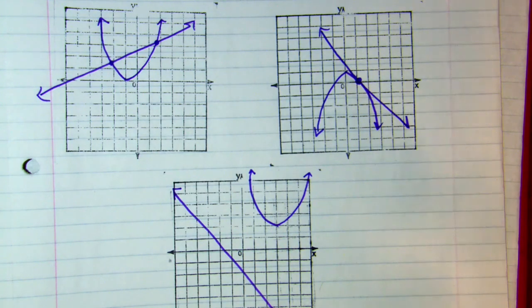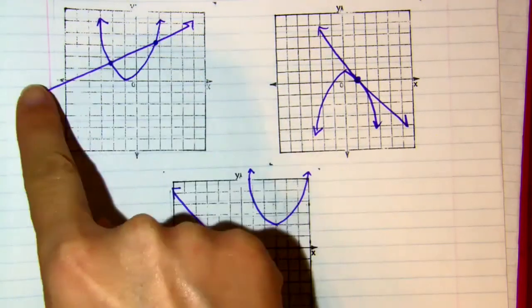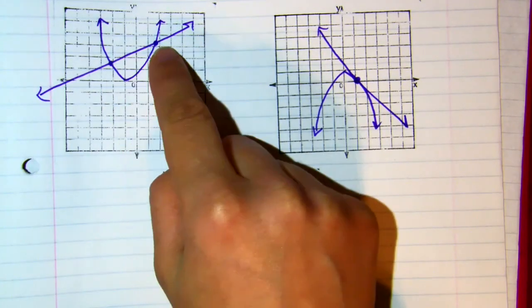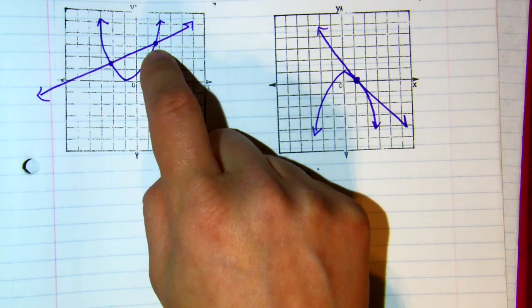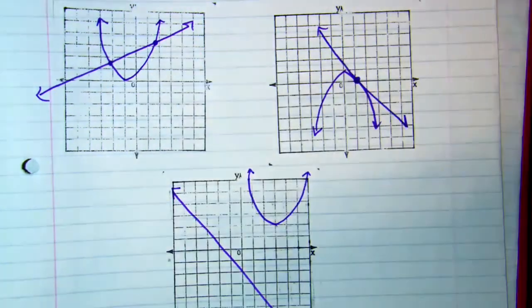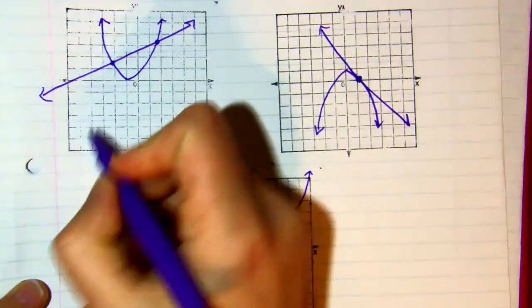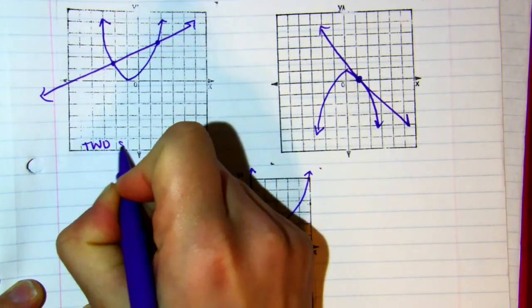The first one, we have a parabola, and you see that the line crosses that parabola in two different spots. Because the solution of a system is the intersection points of the graphs, this would be a two-solution situation. So we would have two solutions.